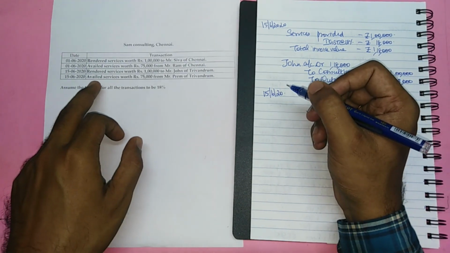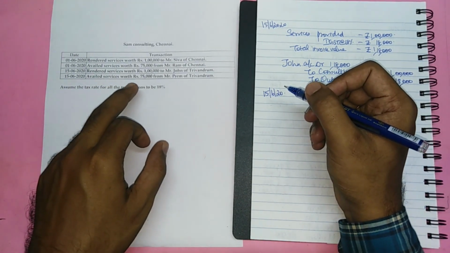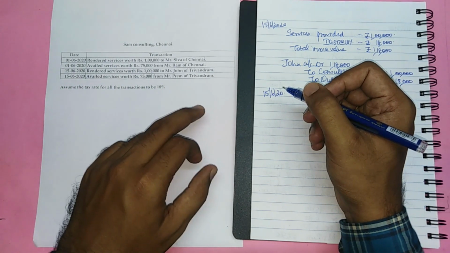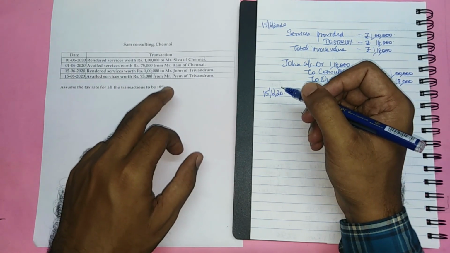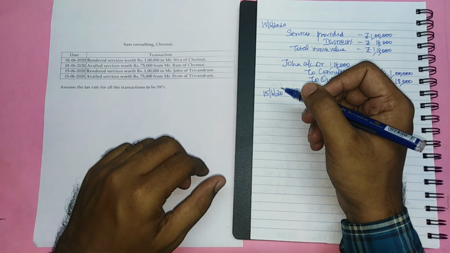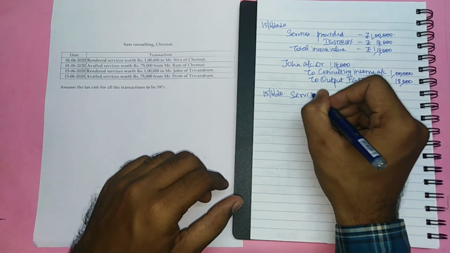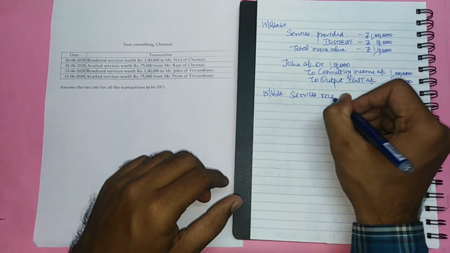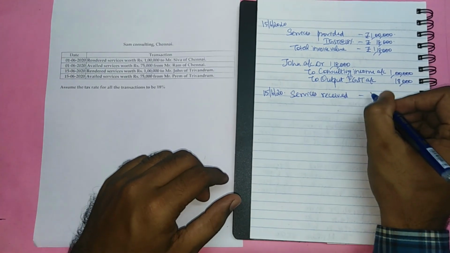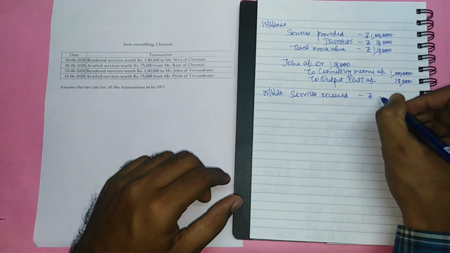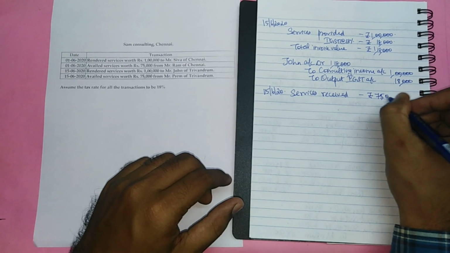Sam Consulting availed services worth rupees 75,000 from Mr. Prem of Trivandrum. So this is an interstate purchase of services. So the service received worth rupees 75,000.